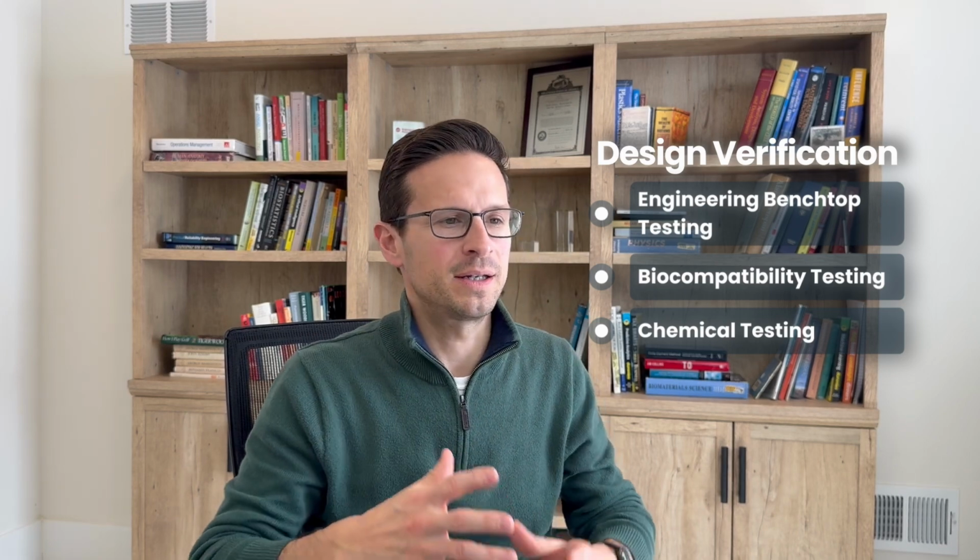Let's talk about this in a little more detail. Usually design verification is engineering benchtop testing or biocompatibility testing or chemical testing. It's very rigorous engineering or scientific testing at the benchtop level to ensure the design outputs meet the design inputs. Then once you pass that, you can move on to design validation, which essentially is a lot of times taking users or patients, putting them in a simulated clinical use environment, giving them the product and ensuring that the product meets the user needs. At a high level, that's the difference between design verification and design validation.